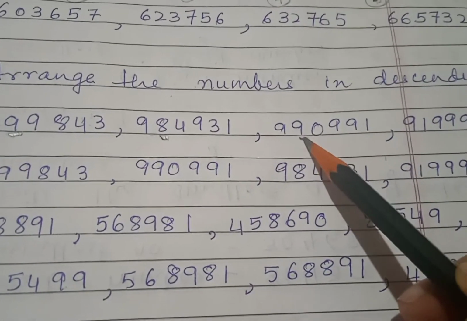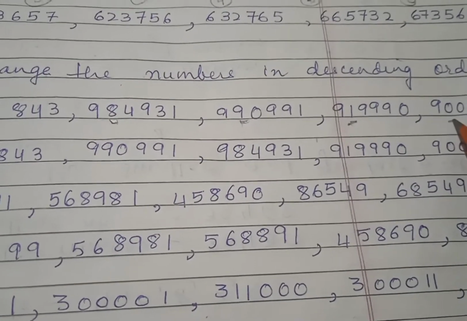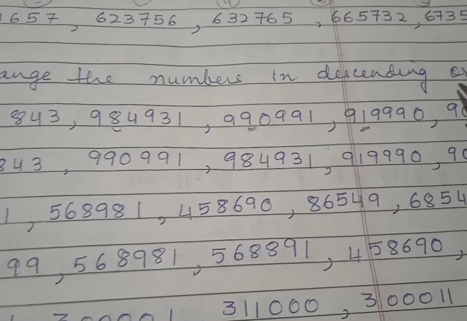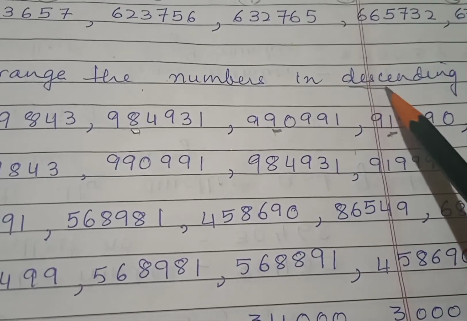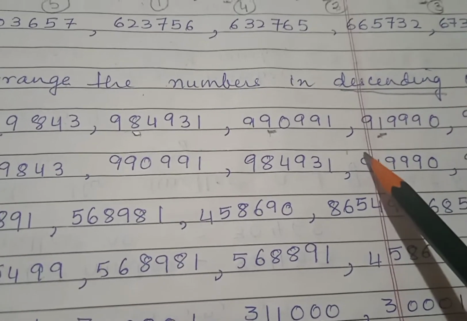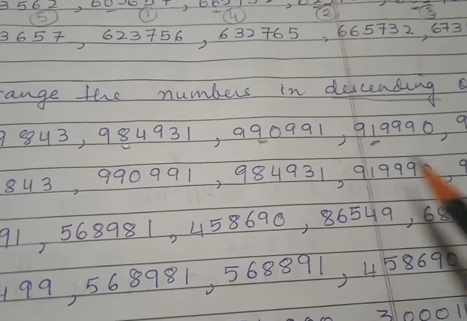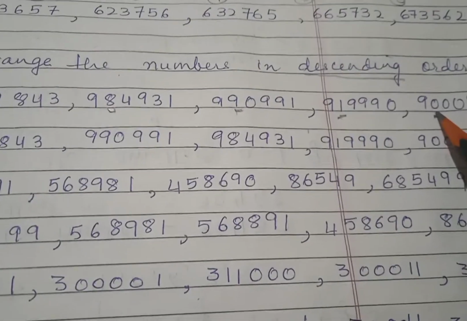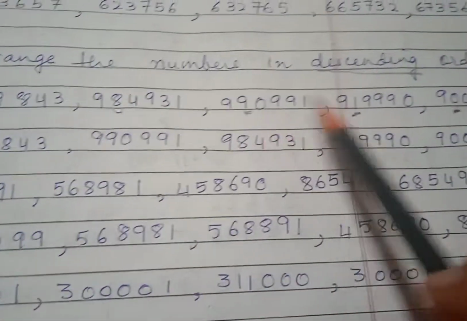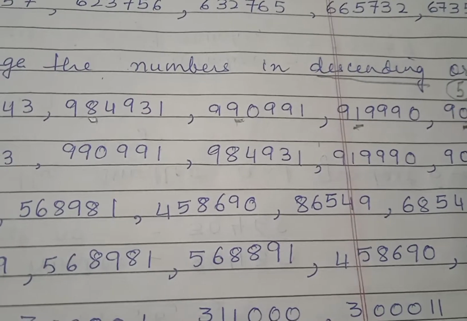This is also 9. This is 1. Okay, this is 0. So 0 will be the smallest one. Remember, we are going for descending numbers. So first will be the biggest one, then smaller, last will be the smallest one. So the smallest one should be this. So I should number it 1 2 3 4 5. This is the fifth one which I should be writing.